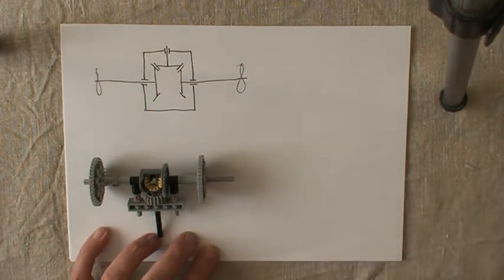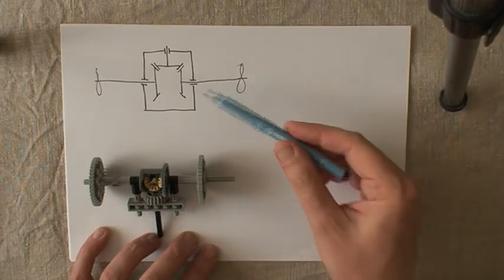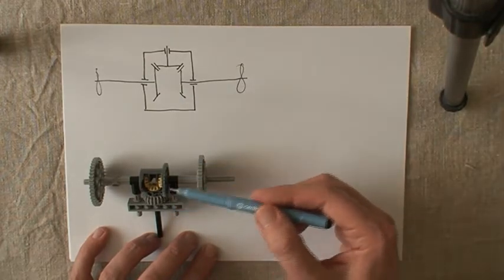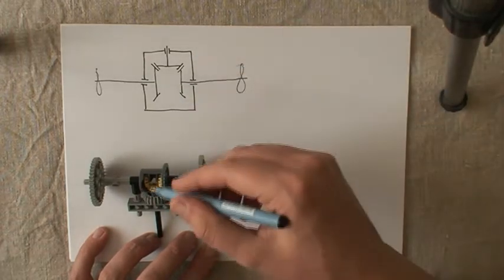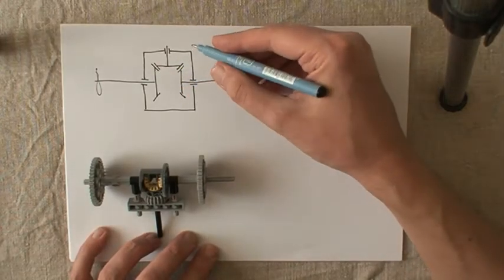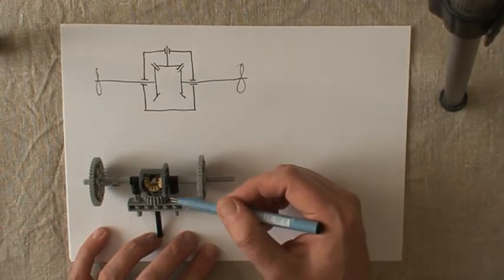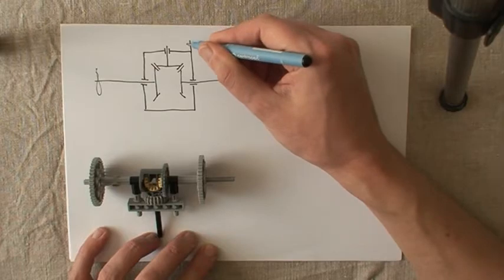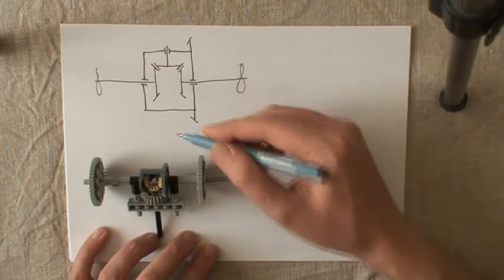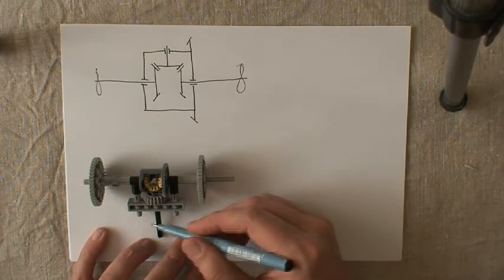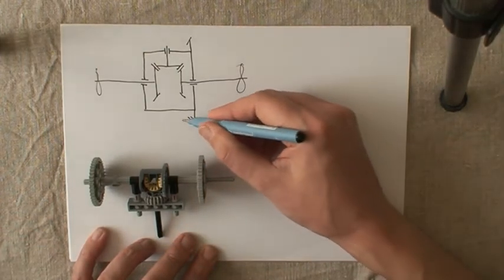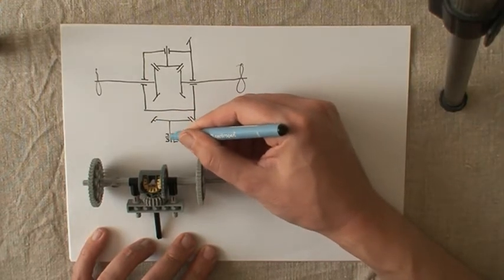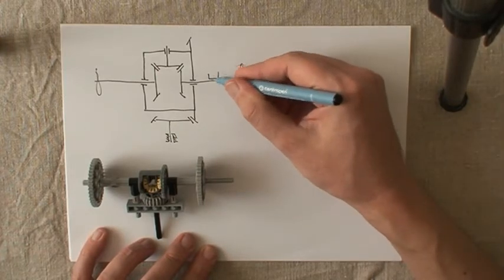Okay, in a normal car-like differential we would have another planet here. In this little Lego thing it doesn't matter, so there is a single planet here, and we have a drive gear here. So let's put it directly here, and we have the engine shaft that goes somewhere, and of course we have the bearings here.